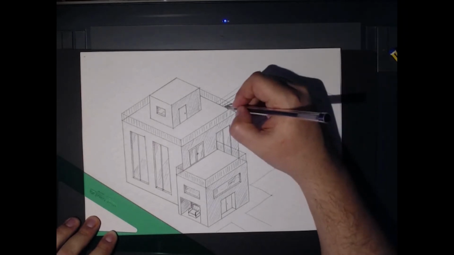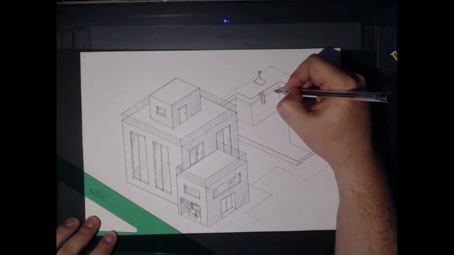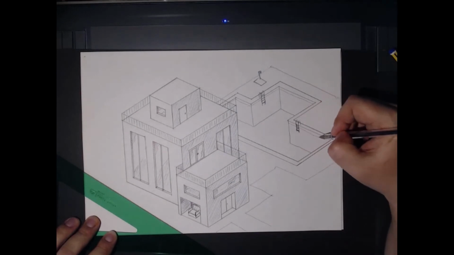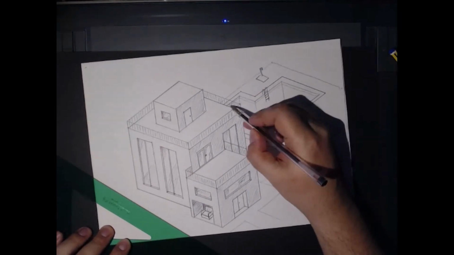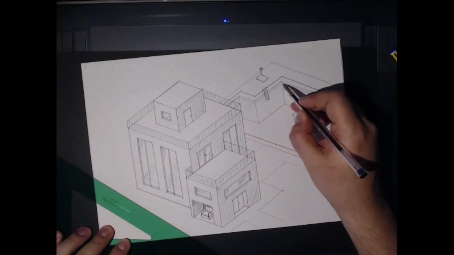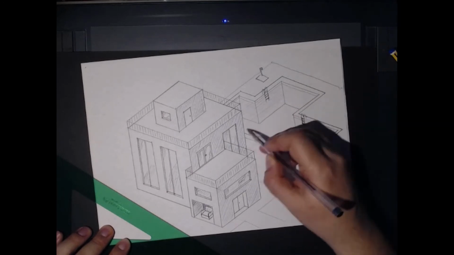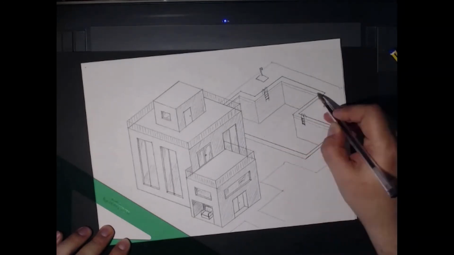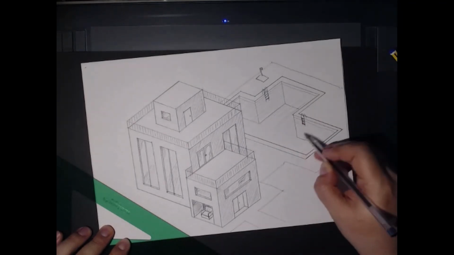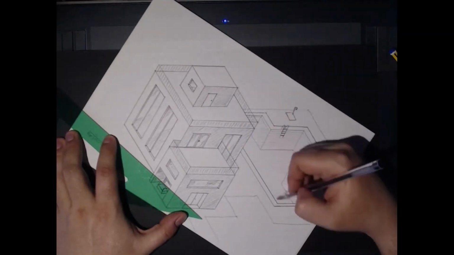So here we go. This is going to be the water line. Therefore, let's draw a little bit of hatching here. Texture.